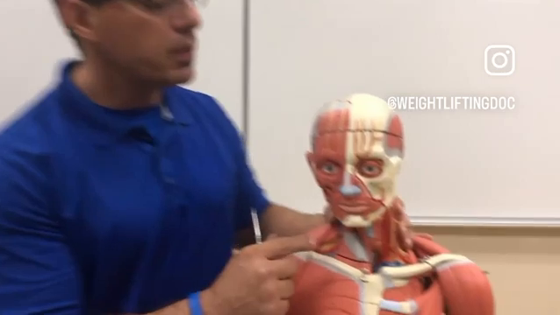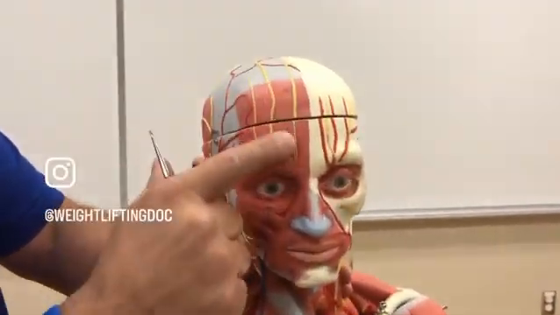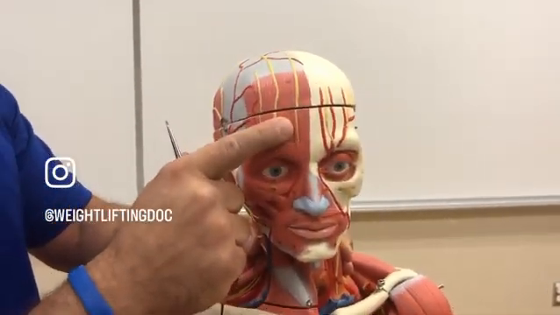All right, so in this video, we're gonna cover the muscles of the face and the muscles of the neck, okay? So we're gonna start here. This muscle on the frontal bone is called the frontalis.